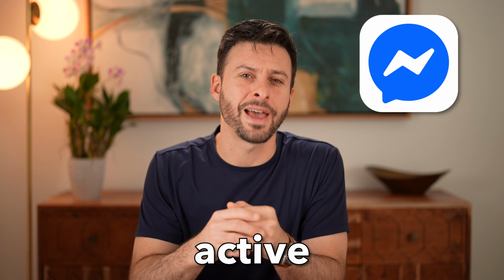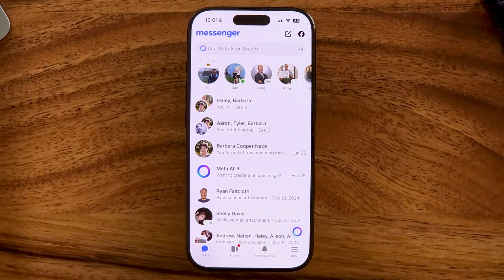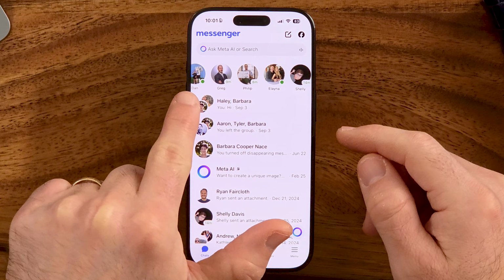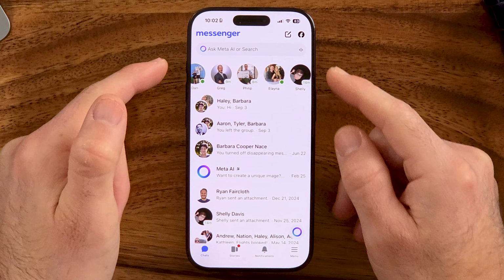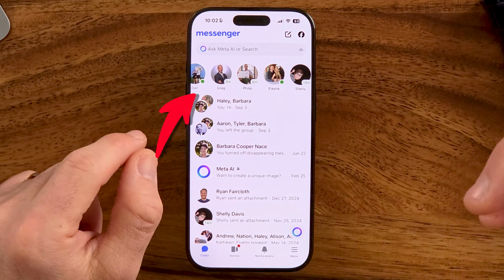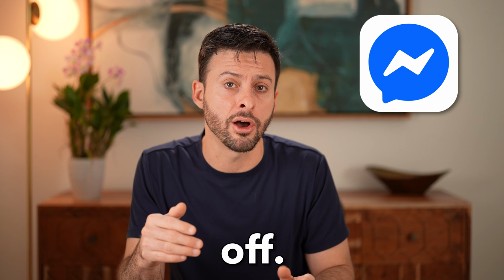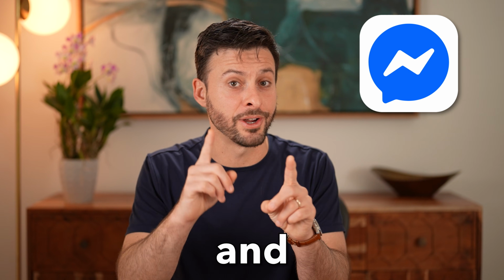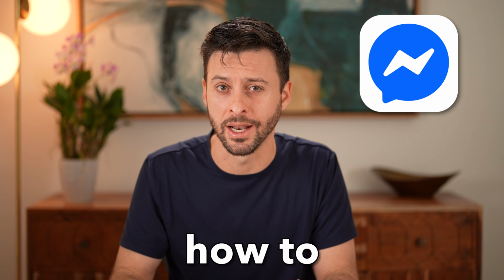Let me show you how to turn off active status on Messenger. Now, if you're on Facebook Messenger, either on the app or the web-based version, and you see everybody is online and you're sharing your active status as well, I'll show you how to turn it off. And keep in mind, you might also want to turn off Facebook because Messenger and Facebook are separate. I'll show you how to do it.